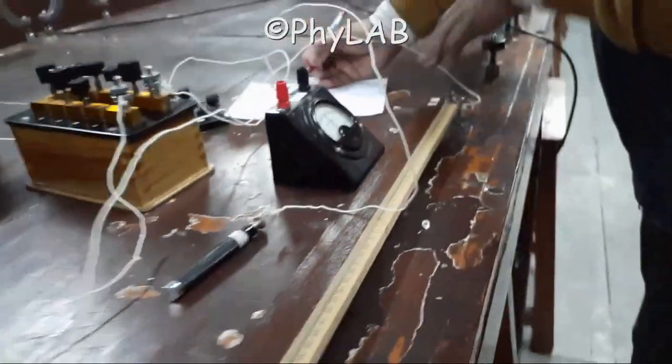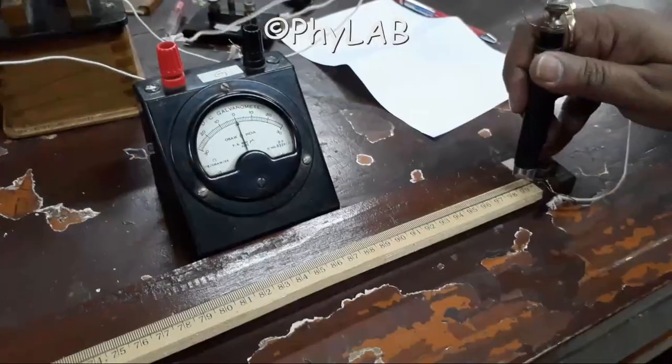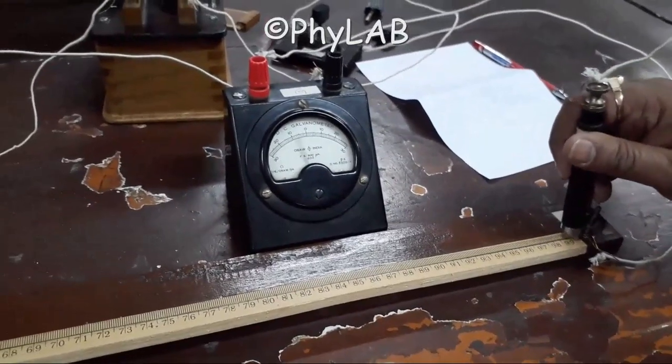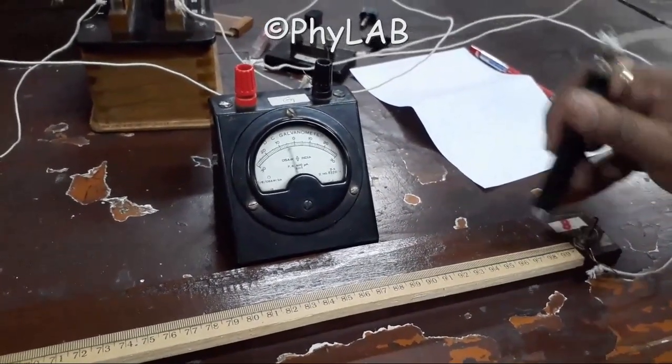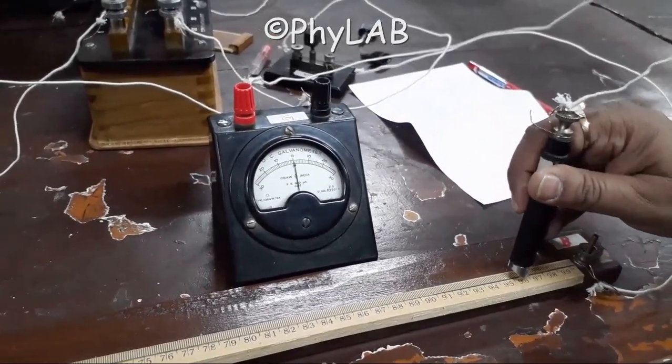Once again, we will place the jockey at different positions on the potentiometer wire and try to locate the null point. This time the null position comes out at approximately 97.3 centimeter.